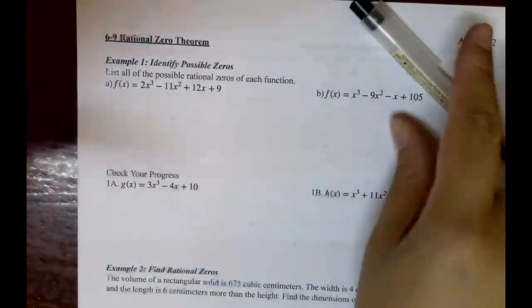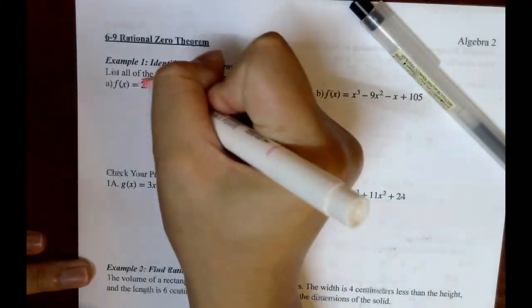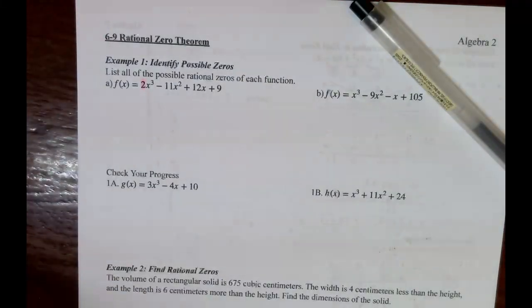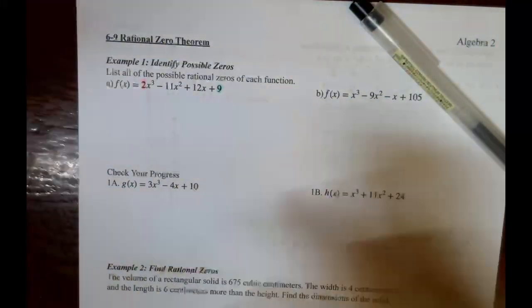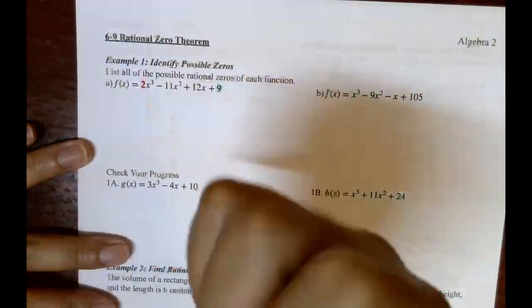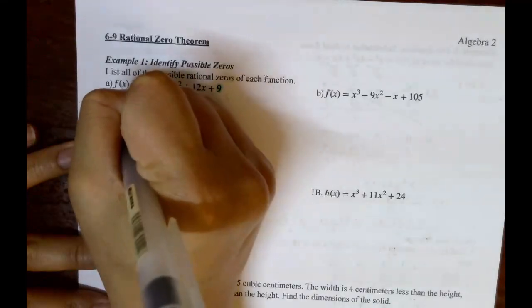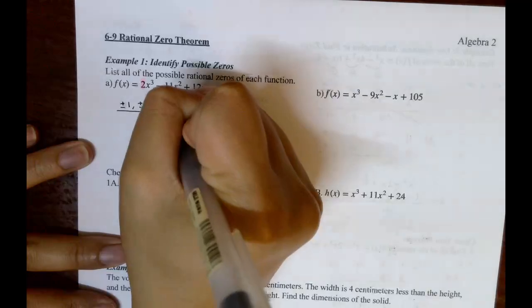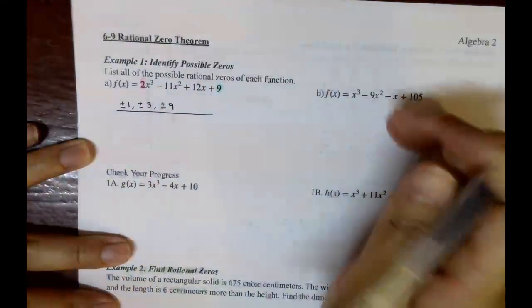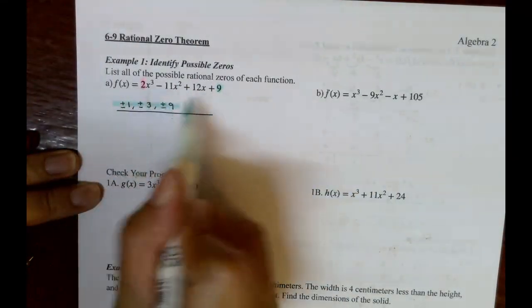Here you need to look at two numbers. You need to look at your leading coefficient, which in this case is 2, and your constant, which in this case is 9. Then for your possible rational zeros, you're going to list the factors of 9. That could be positive or negative 1, positive or negative 3, and positive or negative 9. So these are my factors of 9. These numbers come from that.